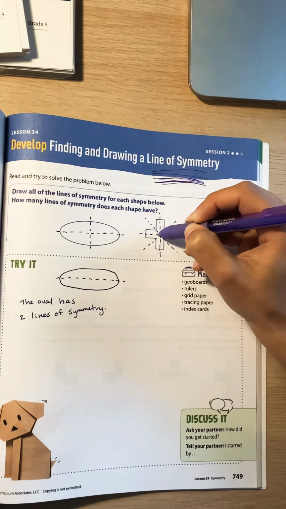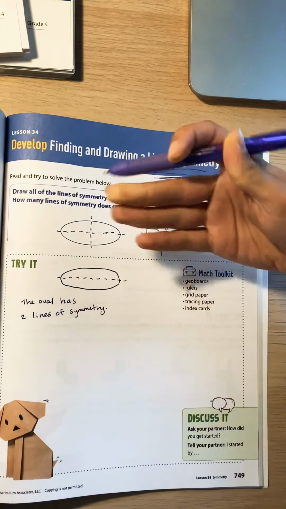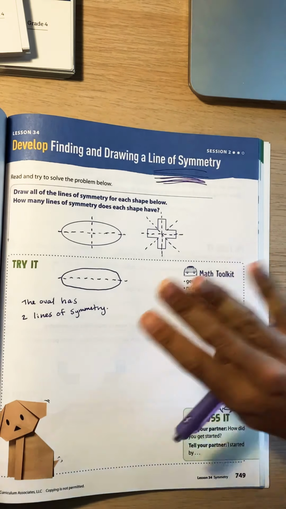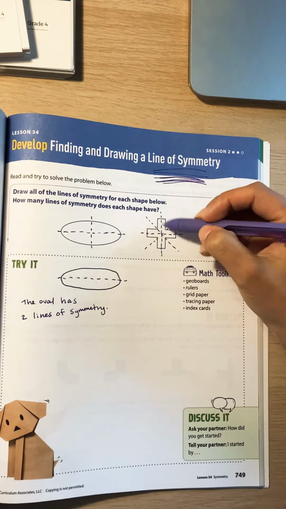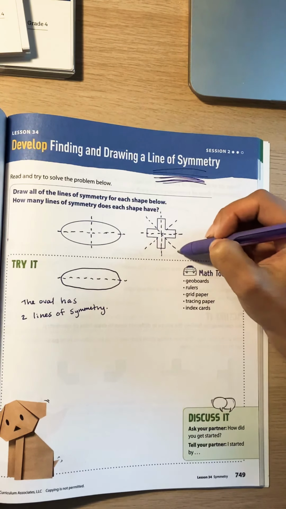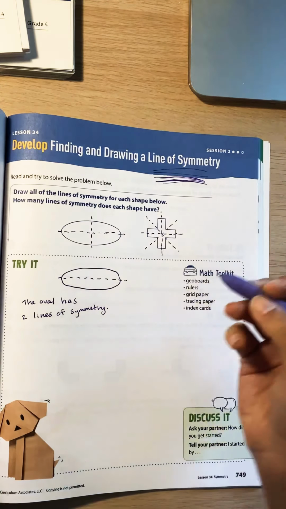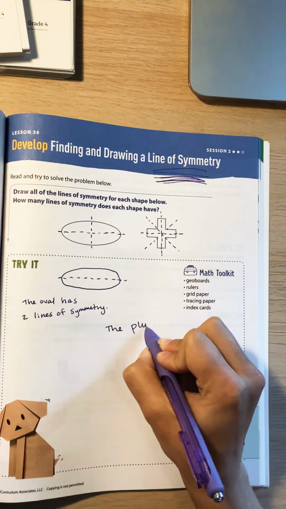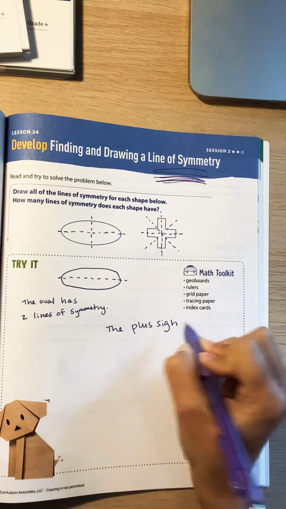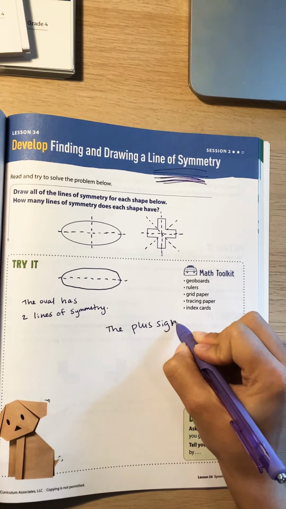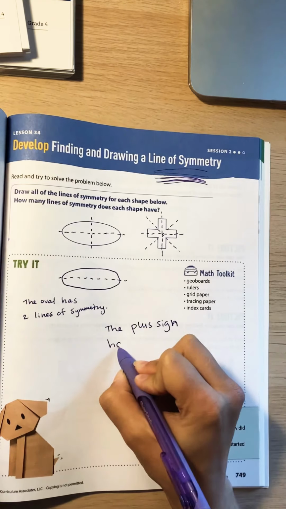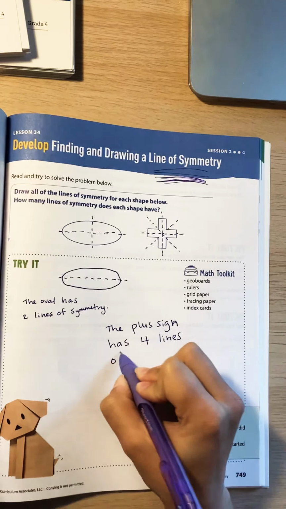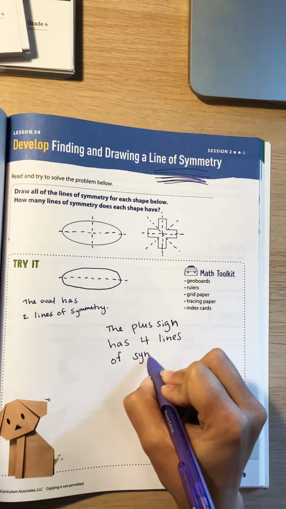But don't forget, there's also this one down the middle vertically. So this half of the shape would exactly match up with this half. And horizontally, the top half flipped over to the bottom, okay? So that was 4. Vertically, horizontally, diagonally, and again diagonally. So the plus sign has 4 lines of symmetry.